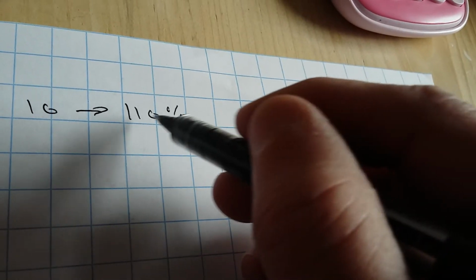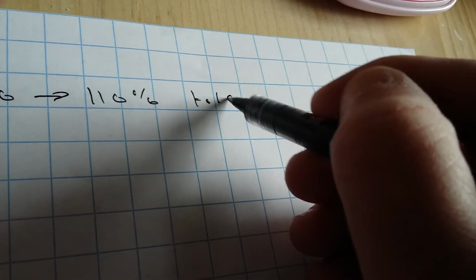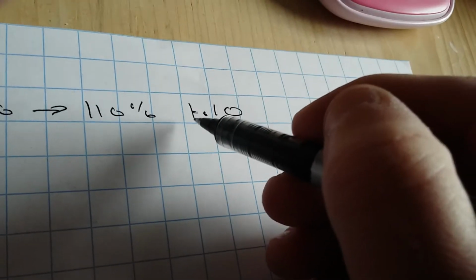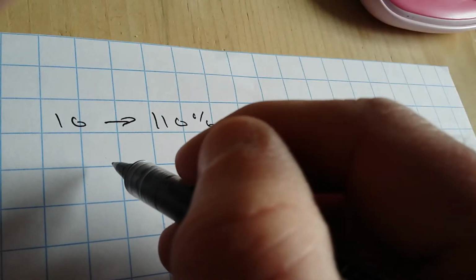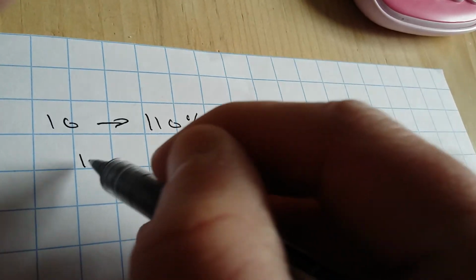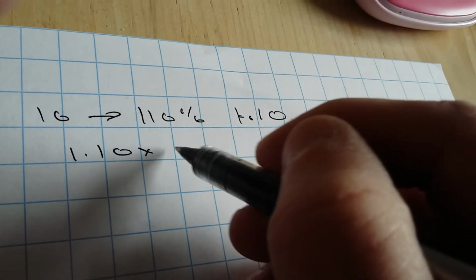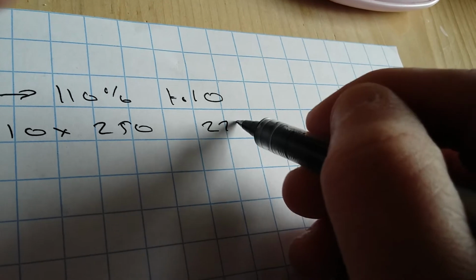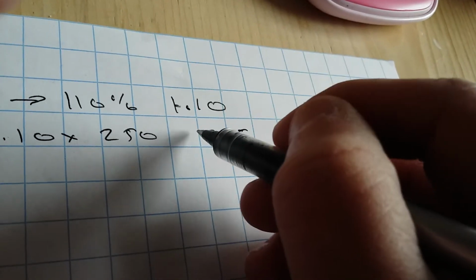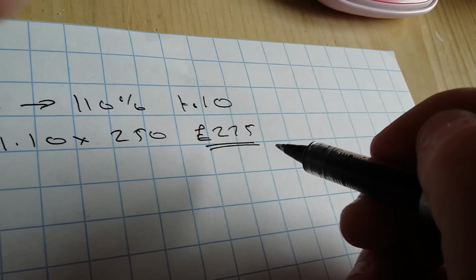So 110% as a decimal is 1.10. That's my 100%, that's my 10%, 110%. So to work out 110% of 250, I've got to do 1.10, just 1.1 would do, times 250, and that is going to give me 275. That was pounds, so make sure you have your units in the answer, £275.